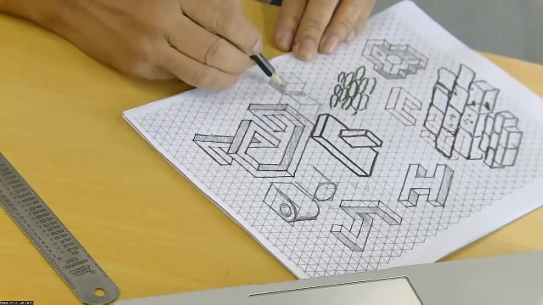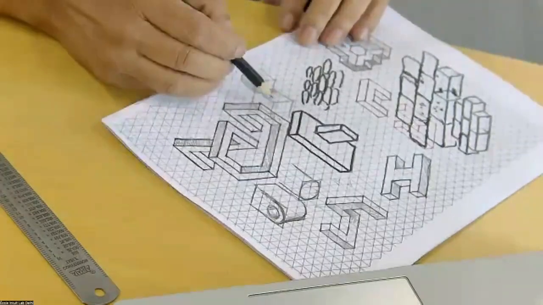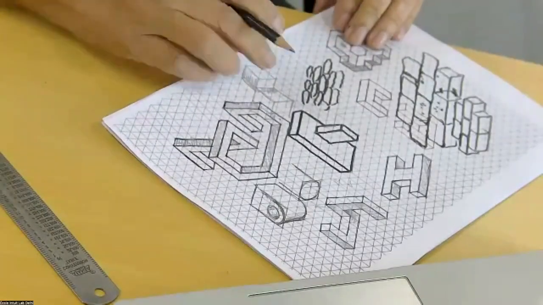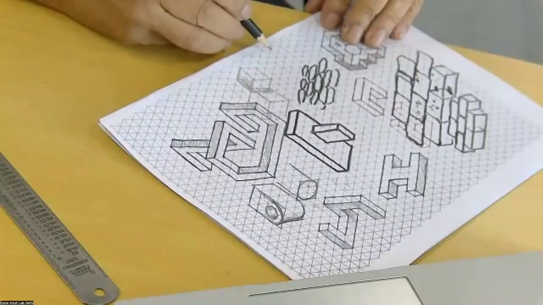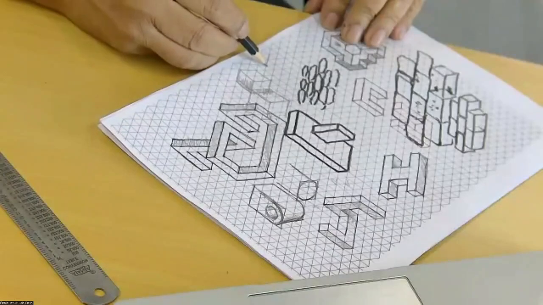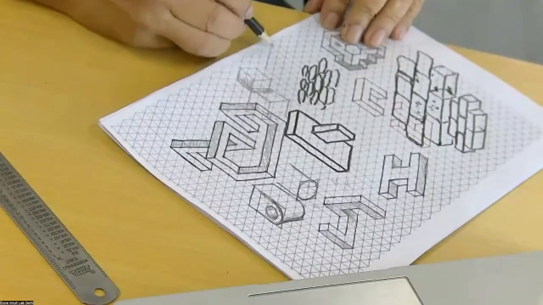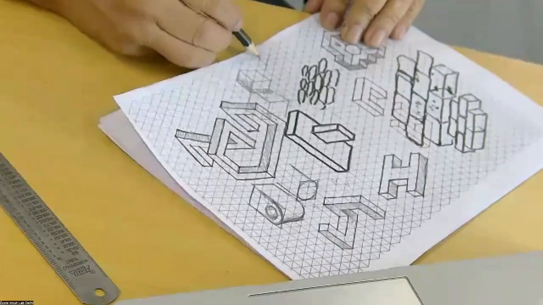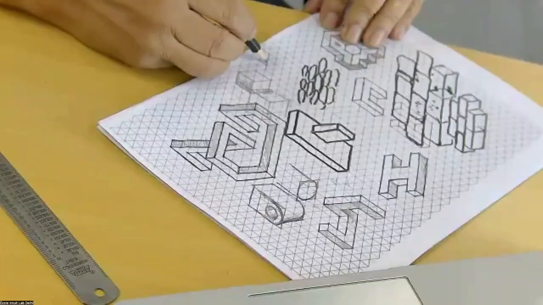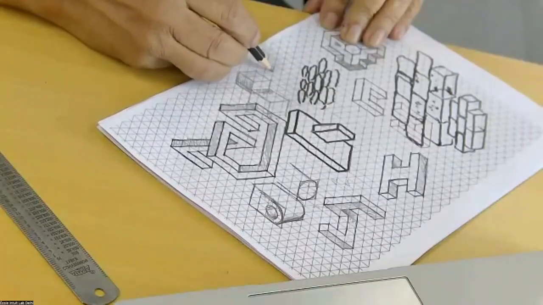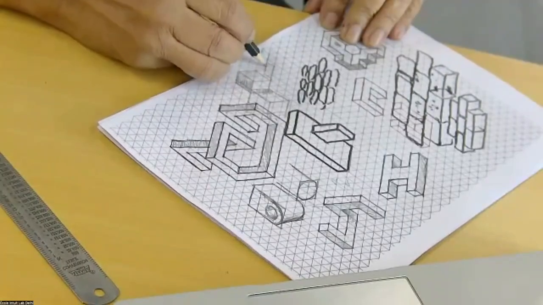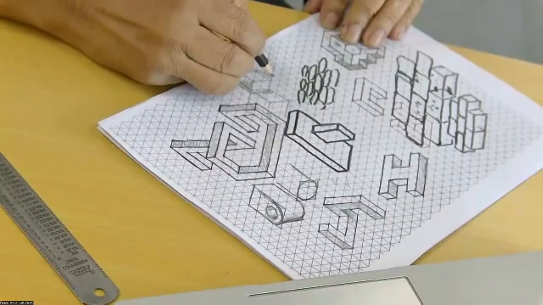So if you do this offset, you don't have to follow exactly the same size of the cube. You can also have something like this. One is like this, so it doesn't have to be a cube. The other one can be like this. If you want to make steps, then the other one can be like this.